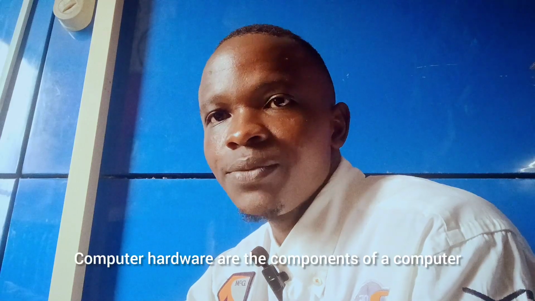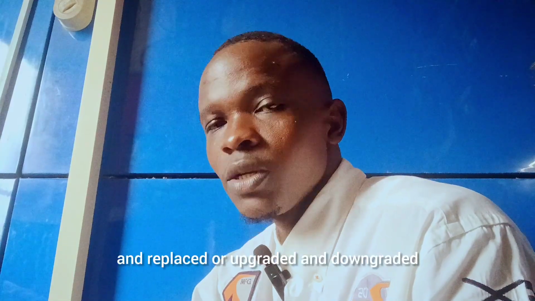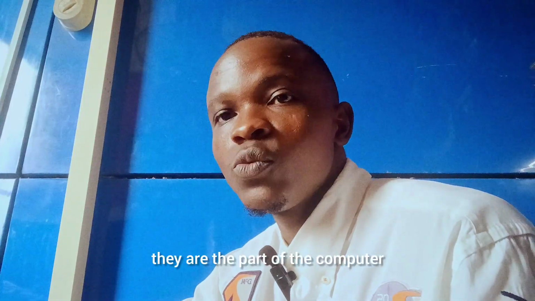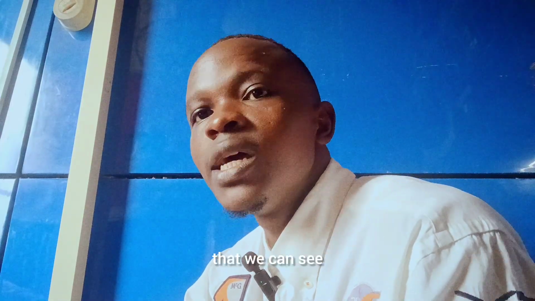So, what is computer hardware? Computer hardware are the components of a computer that can be seen, touched, and replaced or upgraded and downgraded. They are the parts of the computer that we can see, we can touch, we can replace, and they are in numbers.